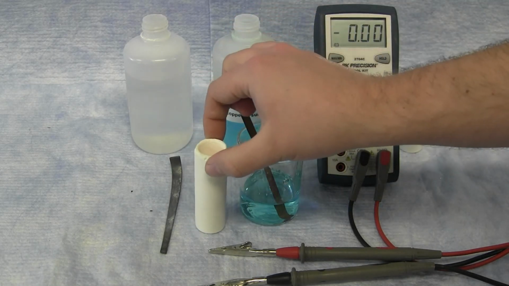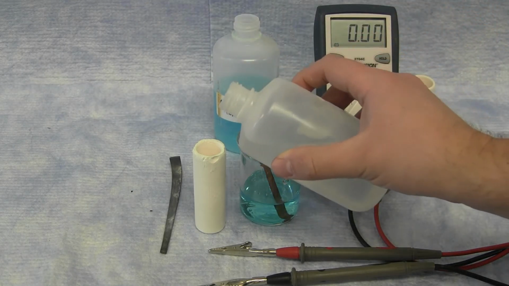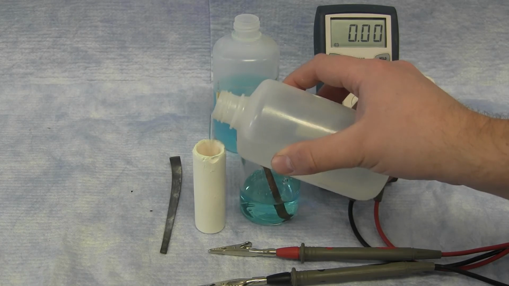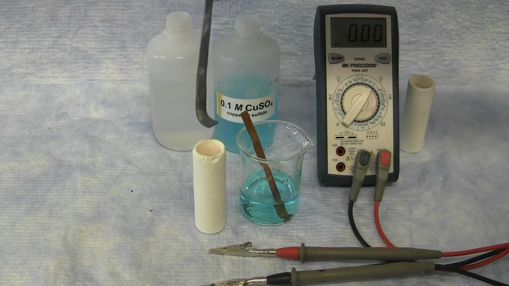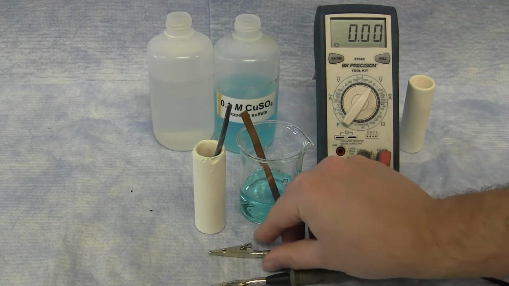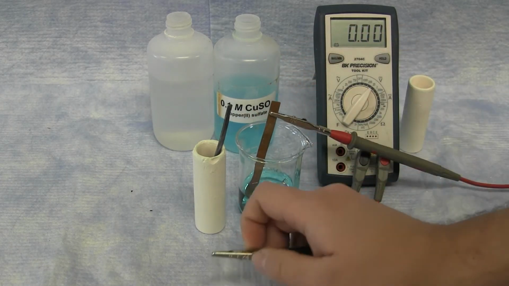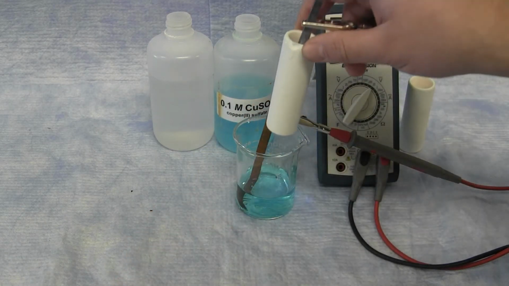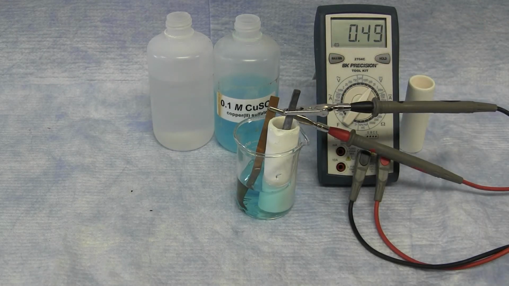To the porcelain cup, you can then add 10 to 15 milliliters of the unknown electrode solution and the unknown electrode. You can then attach the black and red leads and complete the circuit by placing the porcelain cup in the beaker.